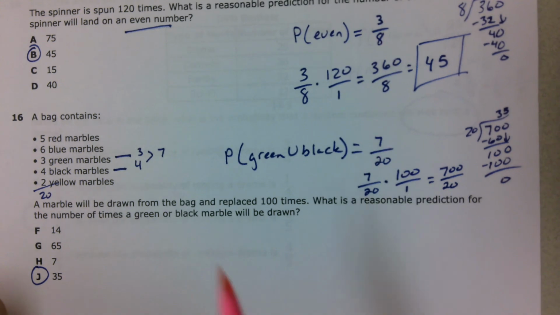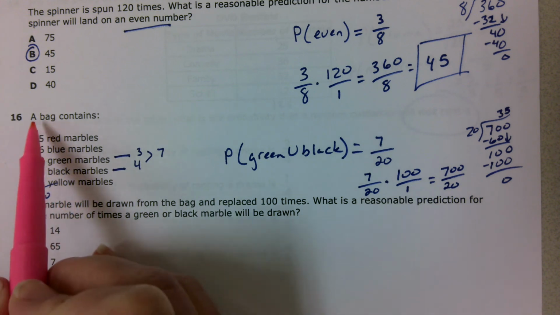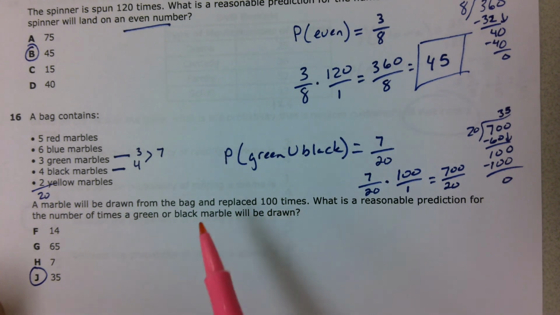Number 16, a bag contains 5 red marbles, 6 blue marbles, 3 green marbles, 4 black marbles, and 2 yellow marbles. I added them up and had 20 total marbles. A marble will be drawn from the bag and replaced 100 times. So it's replacing, so that total of 20 is never going to change.